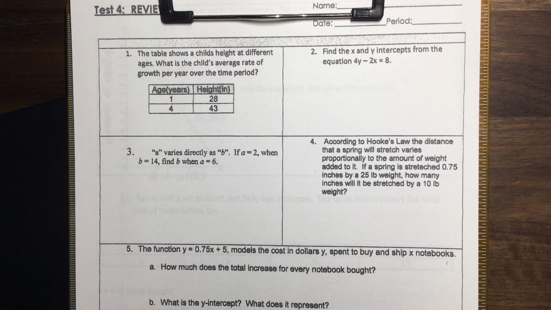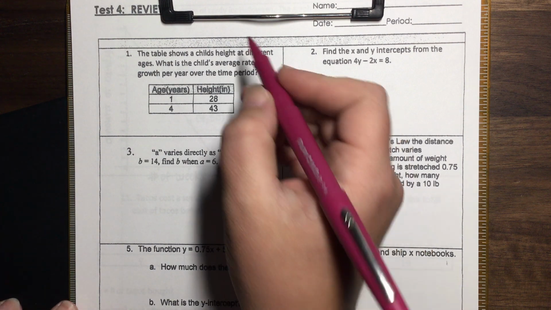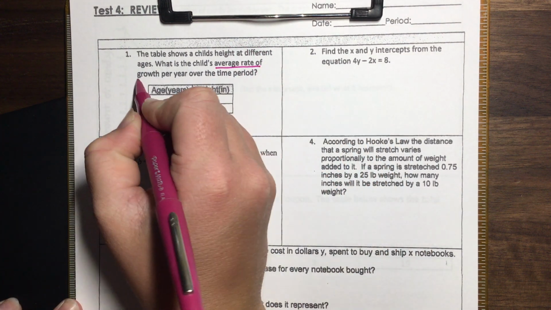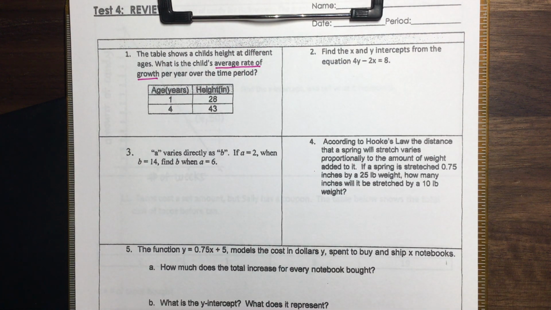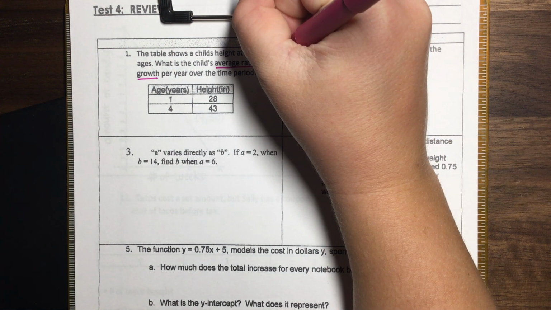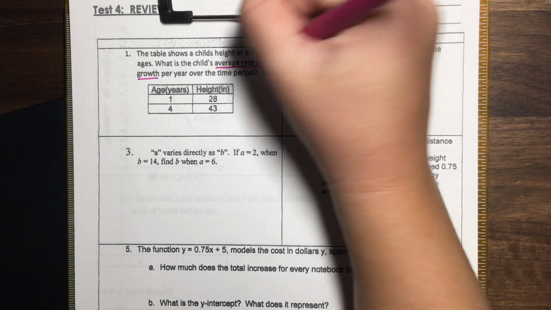All right, here's going to be our Unit 4 test review. So number 1 says the table shows a child's height at different ages. What is the child's average rate of growth per year over the time period? Okay, so average rate of change we know is slope.